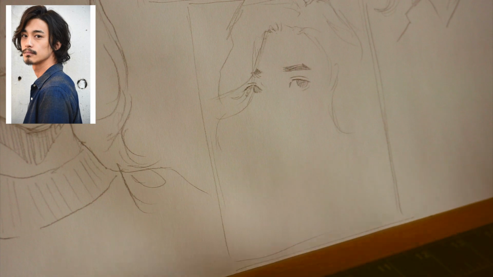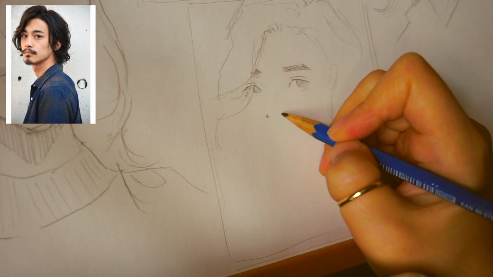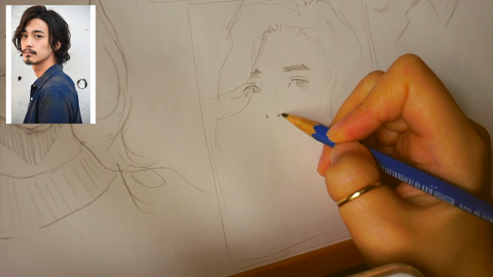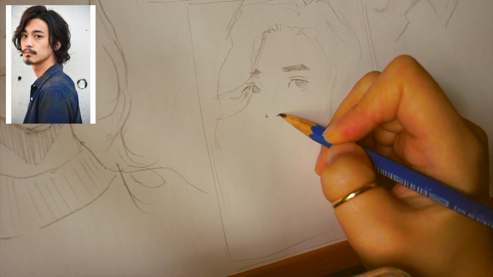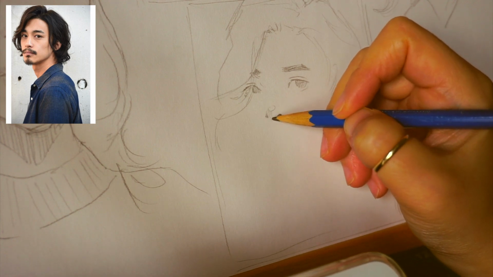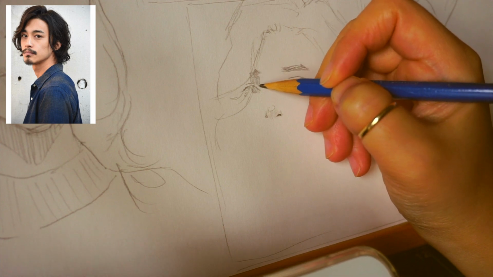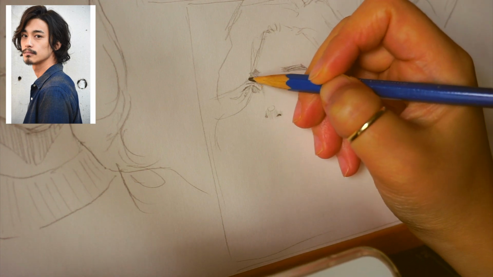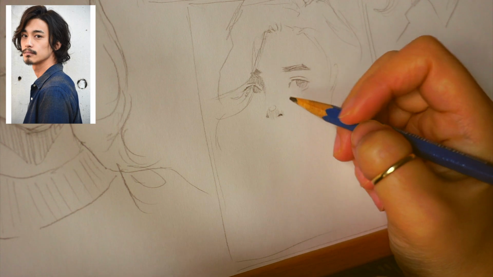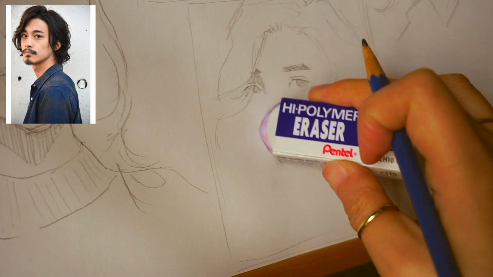I still just draw the bottom of the nose. I just kind of imply that it's gonna go down. So I didn't do that nostril. Very good there.